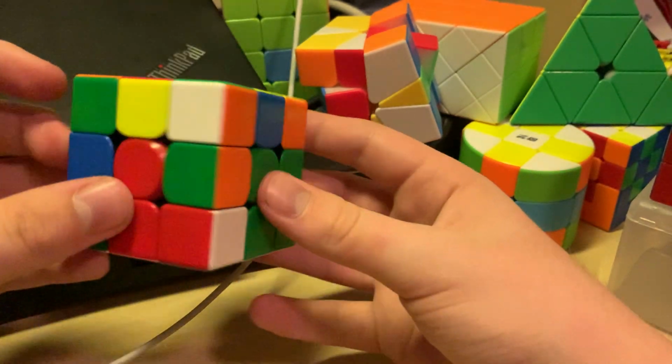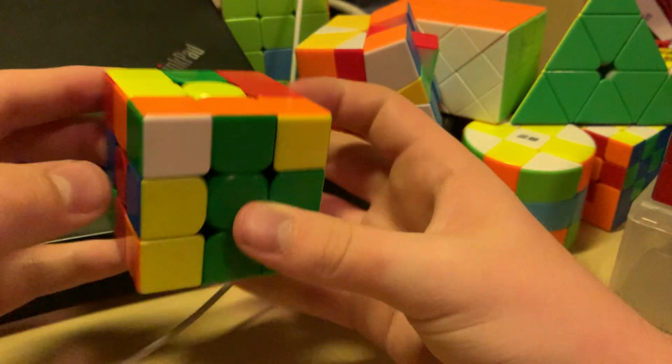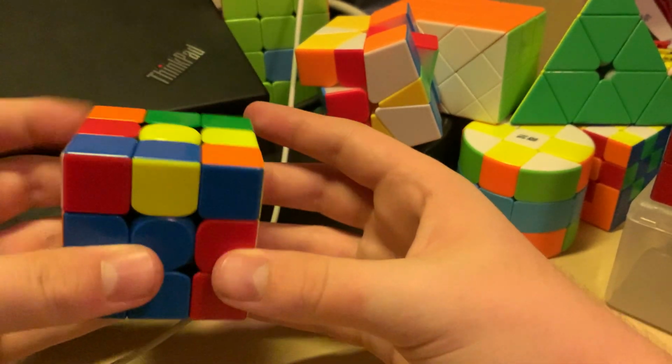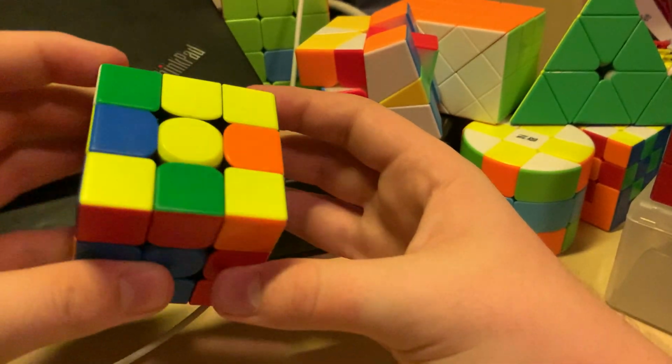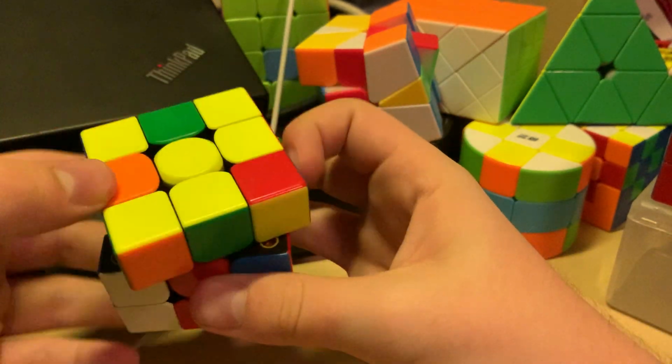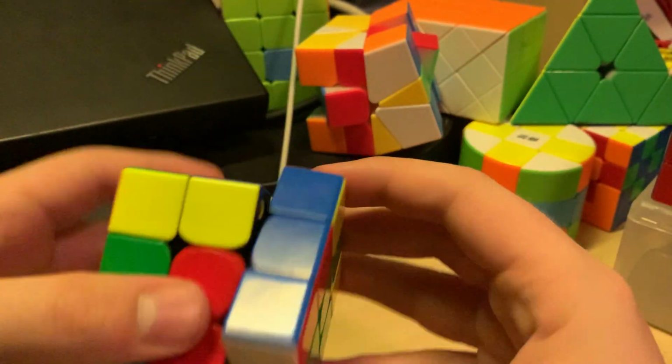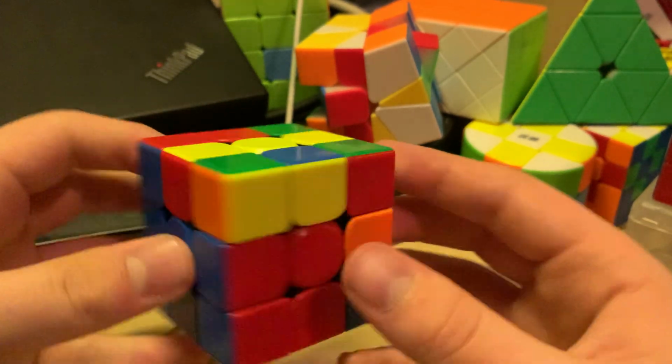I've taken a little break from cubing because I went up to Yorkshire today to see my family, because half my family lives up north. So that was quite fun. Going back up there next weekend actually. But yeah, I put these in exactly the wrong slots.